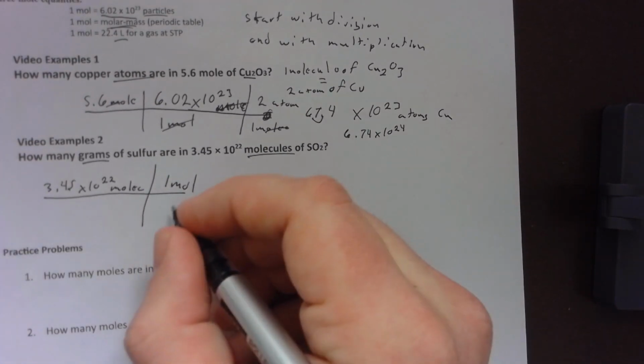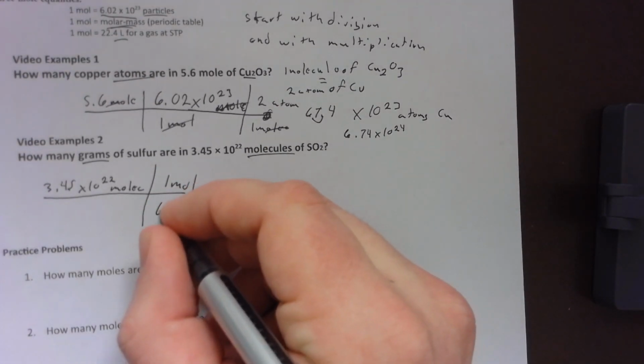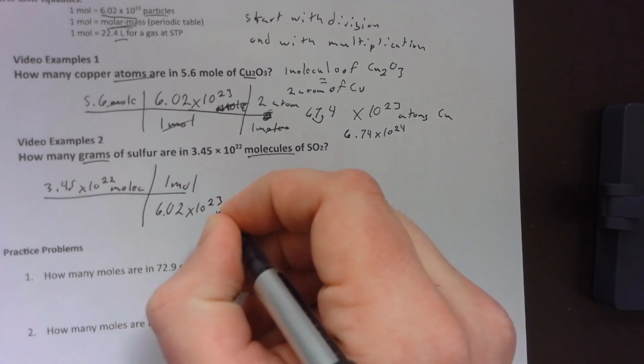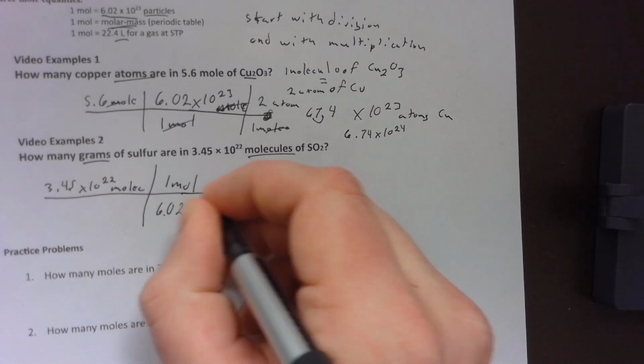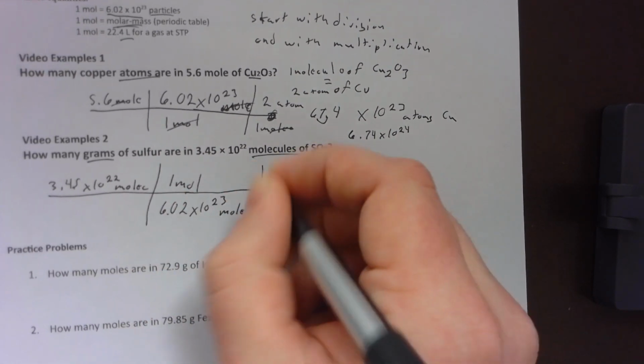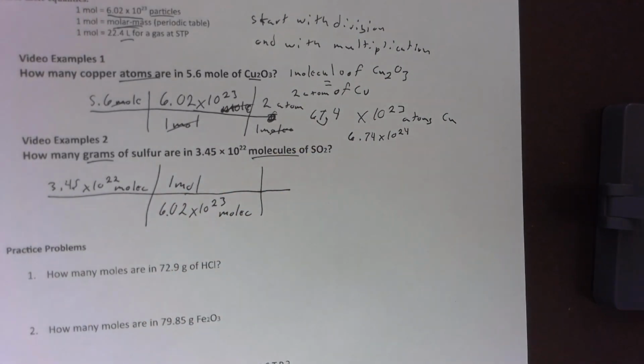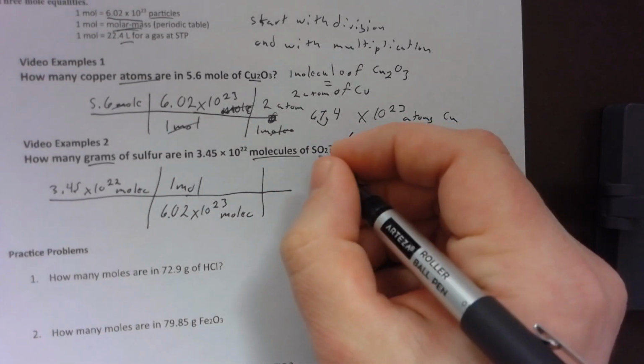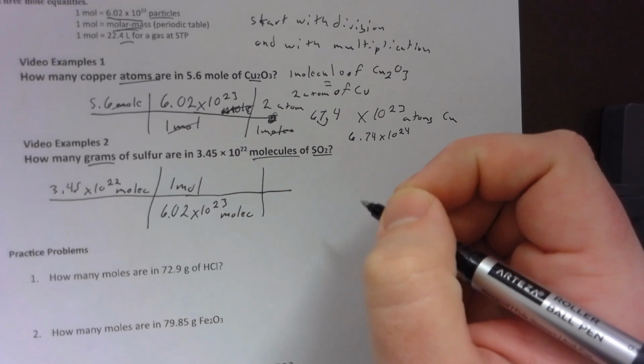So we have 6.02 times 10 to the 23rd molecules, and we can do the math, or we can go on to the next step, which is going to be finding the grams, or the molar mass, of SO2.